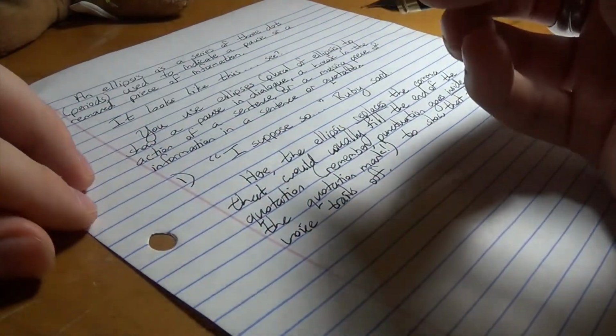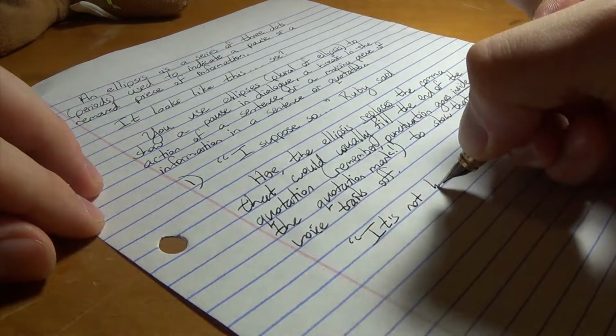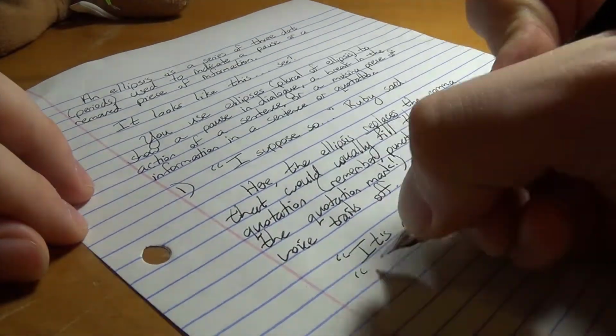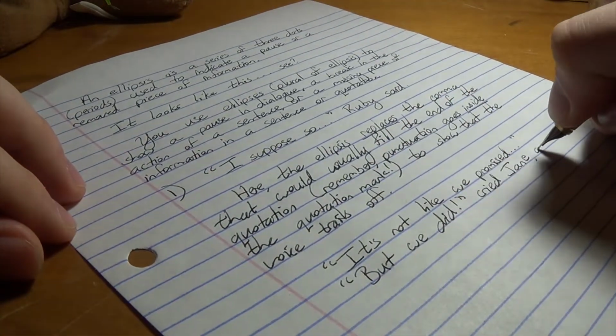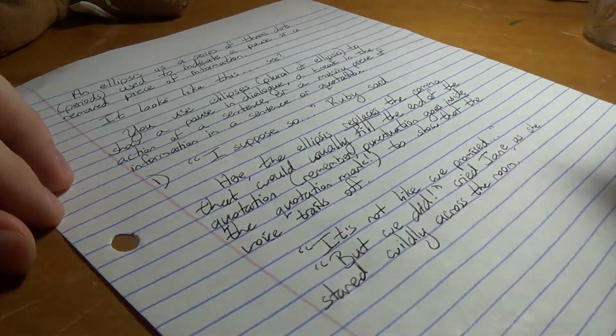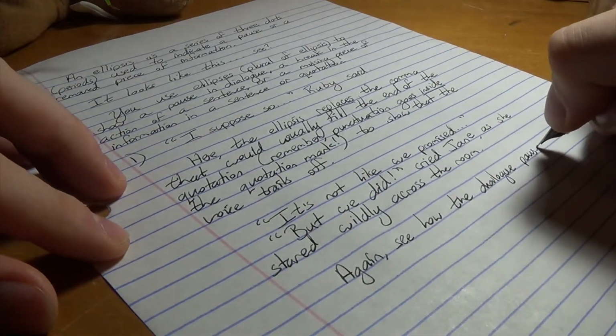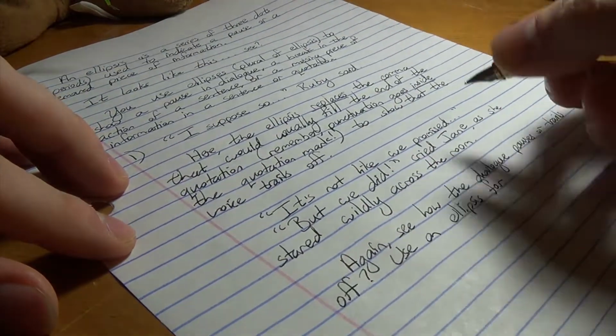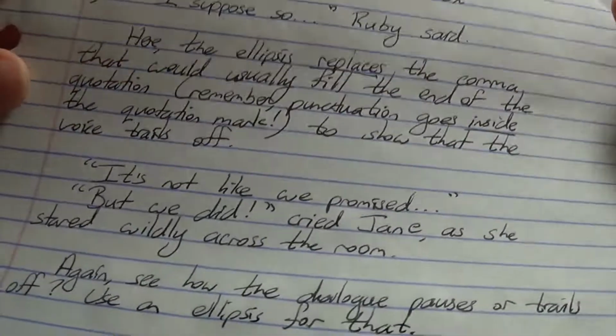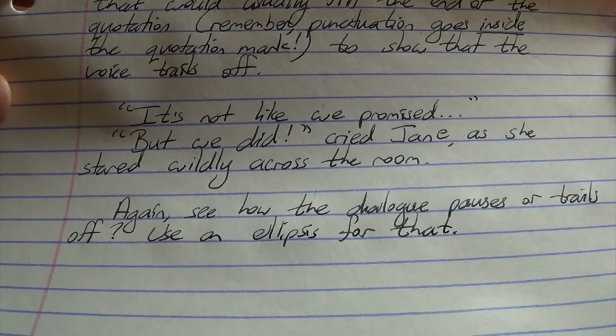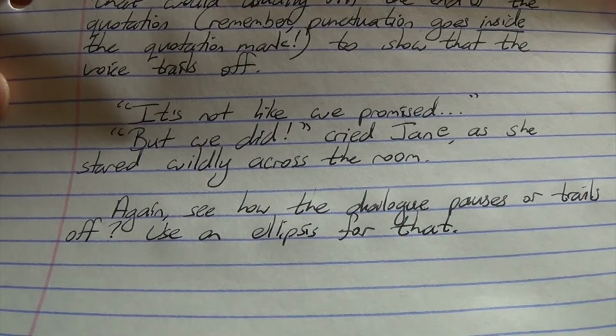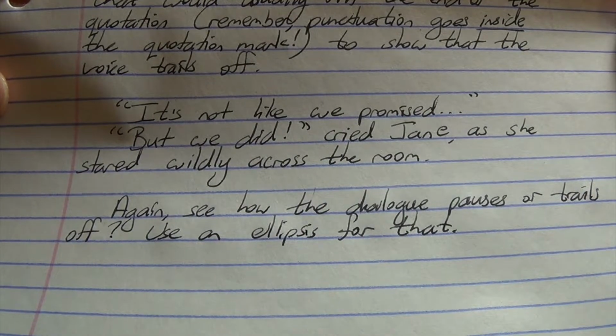Another way, if you have somebody talking and you say something to the effect of, it's not like we promised, the voice trails off again, you use an ellipsis at the end of that quotation. And then the next character can jump in and say, but we did, cried Jane as she stared wildly across the room. But yes, see how the dialogue pauses or trails off? You use an ellipsis for that.